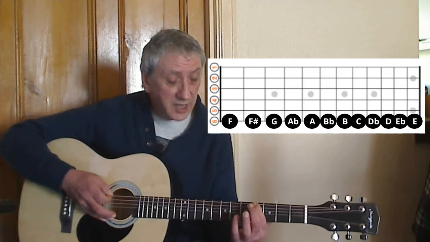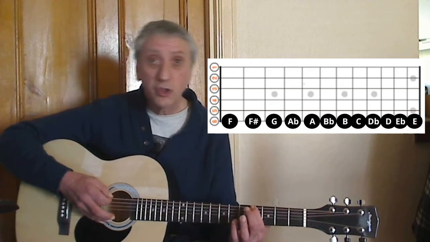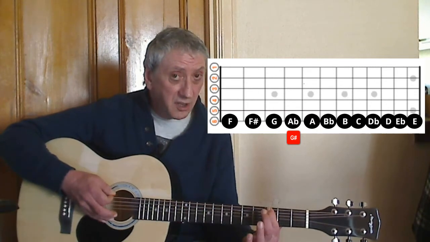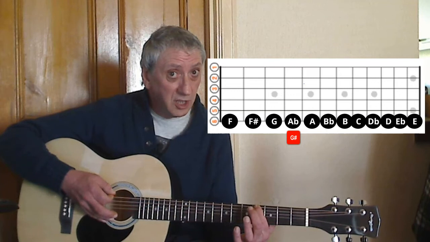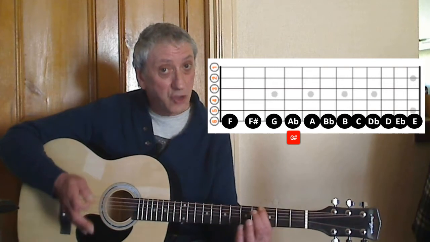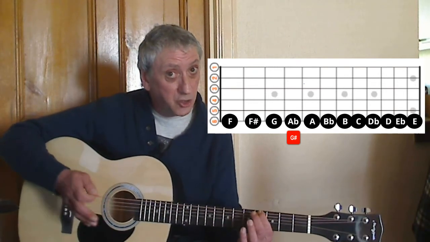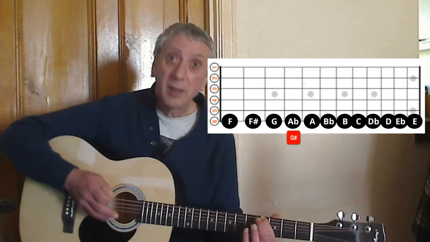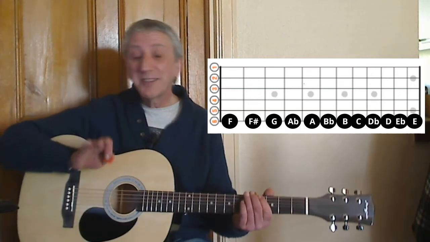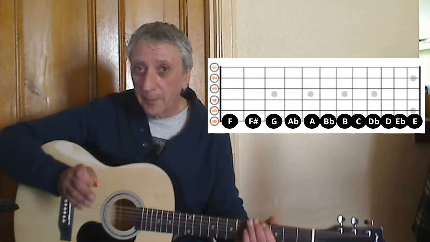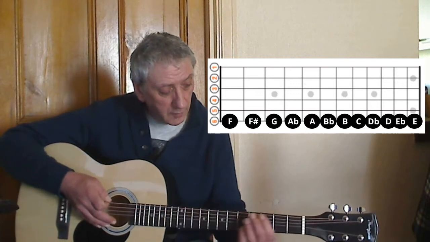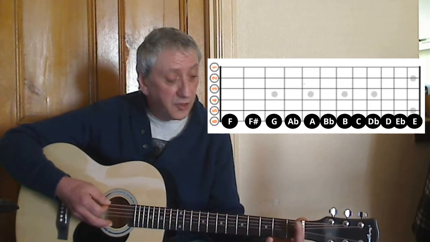But that A flat can also be called G sharp, because there's the G on the 3rd fret, but that note is higher than the G, so it's G sharp. So if it's higher, it's a sharp. If it's lower, it's a flat. Might be a bit confusing at the moment, but you'll get used to the pattern. There's a few places where that occurs along the neck. It's the same with the F, where we've got the F on the 1st fret.